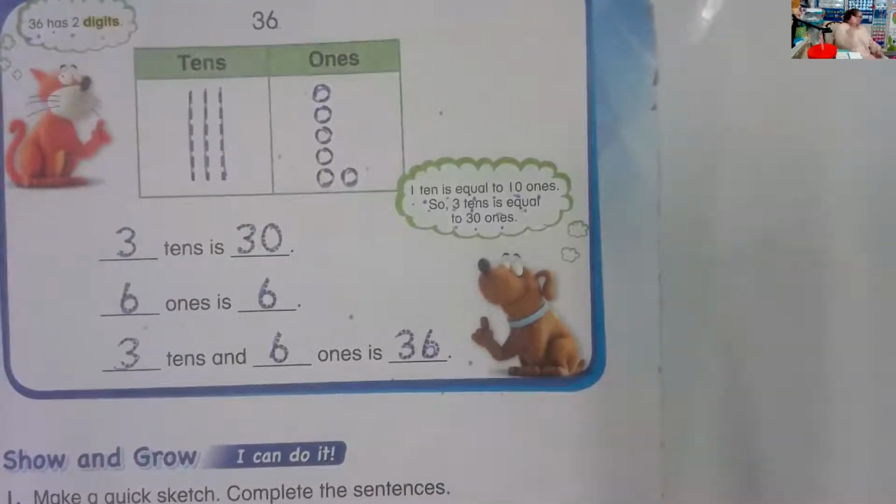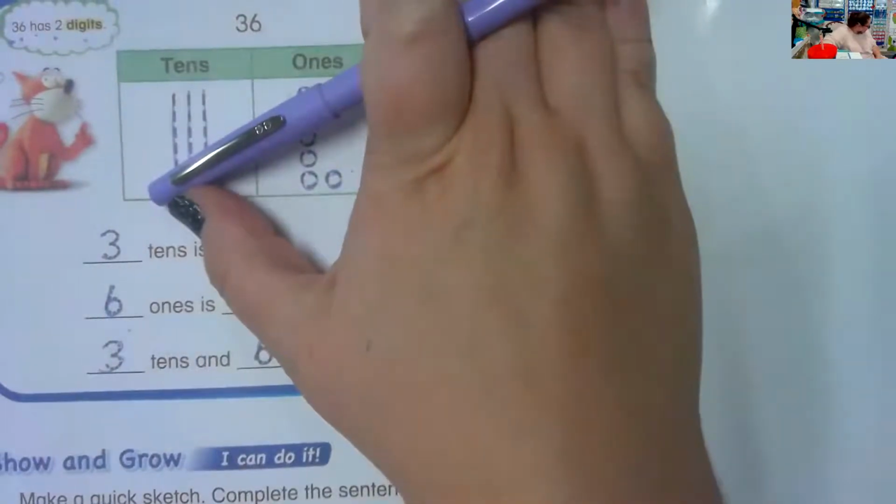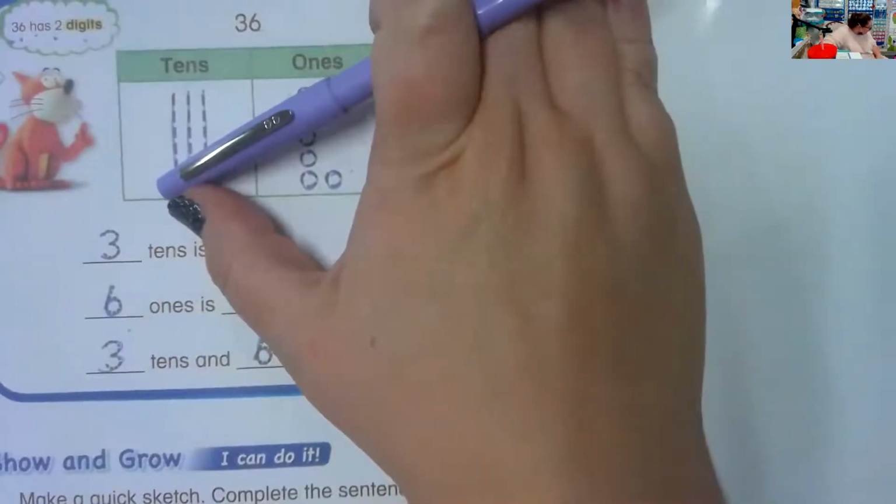Okay. So that's how we're breaking down the number to remember the place value and the value of each digit. Okay. Make sense? Yeah.